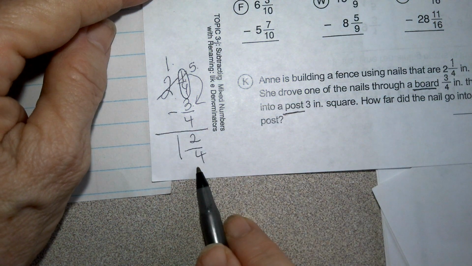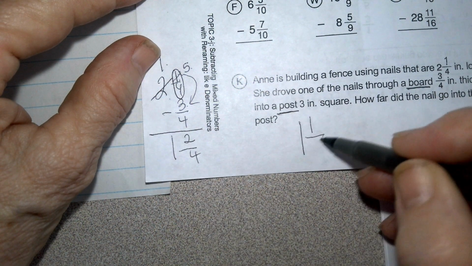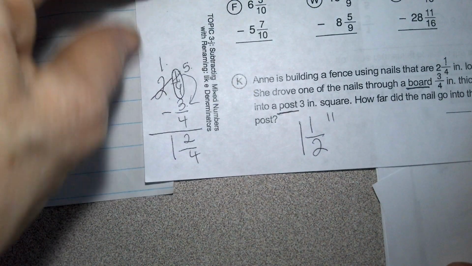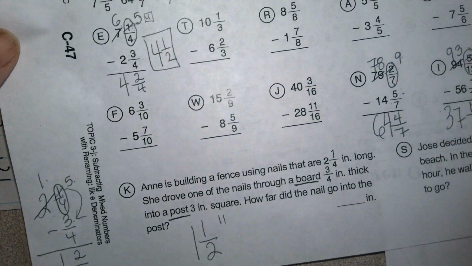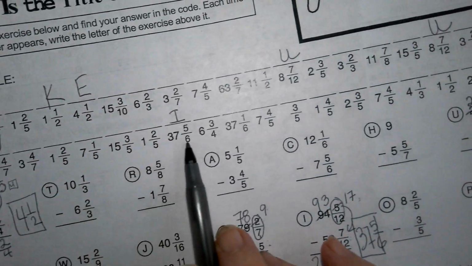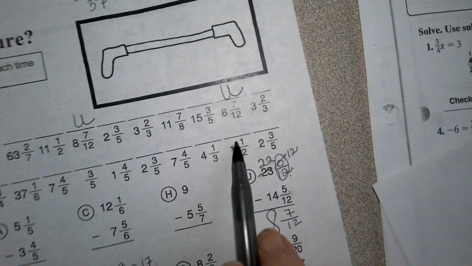And what does that come to? You can cut it in half. 1/2. So 1 1/2 inches. So the answer is 1 1/2. Find 1 1/2 and put a letter K. It's here, it's K. The first row and it's very important row. Okay, Johnny, focus. And there's another 1 1/2 here.